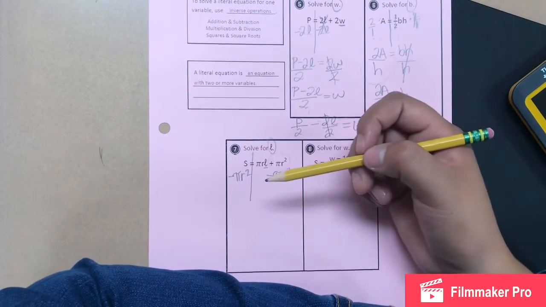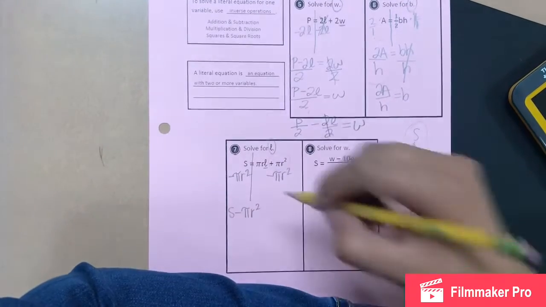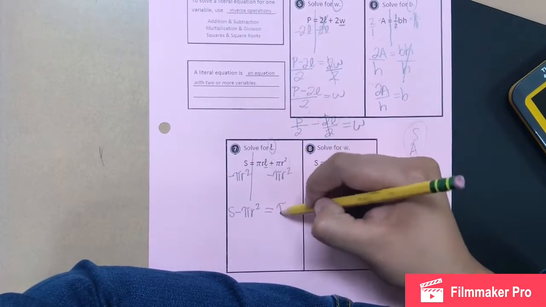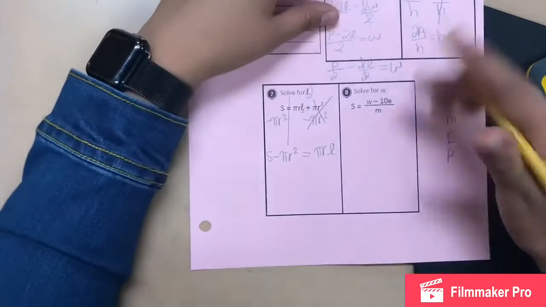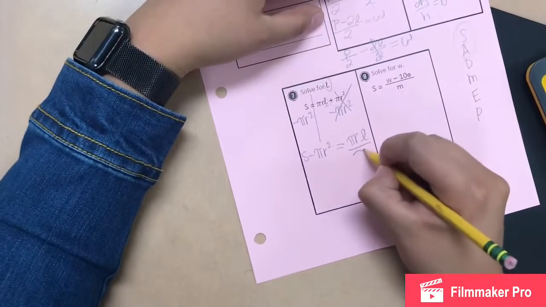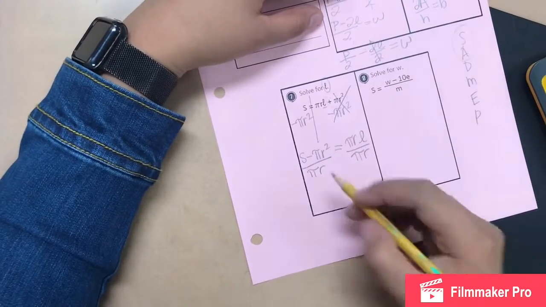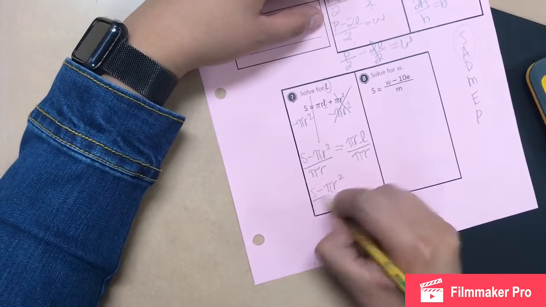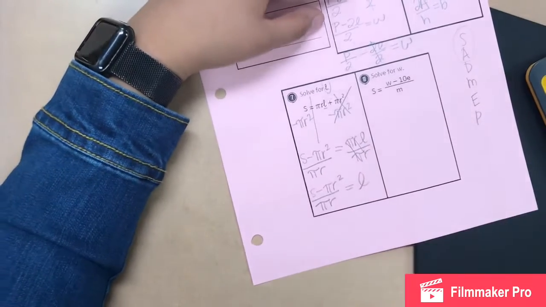So I don't know what s minus pi r squared is, so I'm just going to write s minus pi r squared. Makes it super easy. Equals, sorry, I have pi rL still there because the pi r squareds cancel. Now, to get L by itself, right now it's being multiplied, so the inverse of multiplication is to divide by pi r. Divide by pi r, okay? So right here, s minus pi r squared divided by pi r equals L because the pi r's cancel on that side.